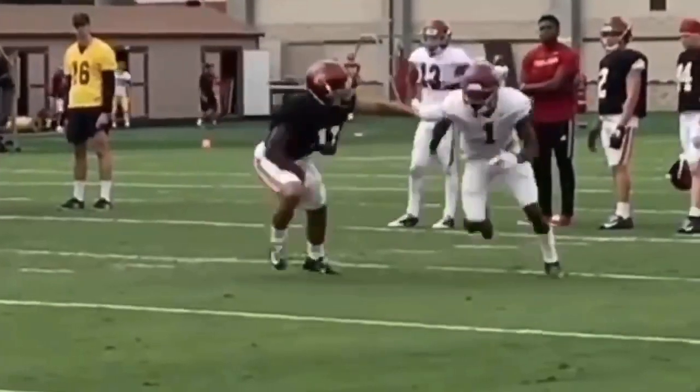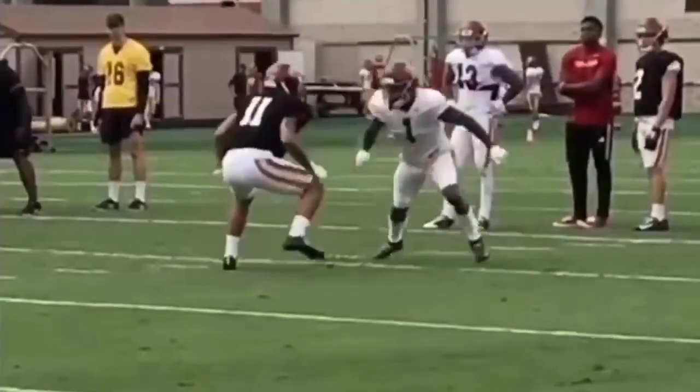Great route there, attacking zone coverage, running a fade against zone coverage. Now we're going to be talking about a fade against man.